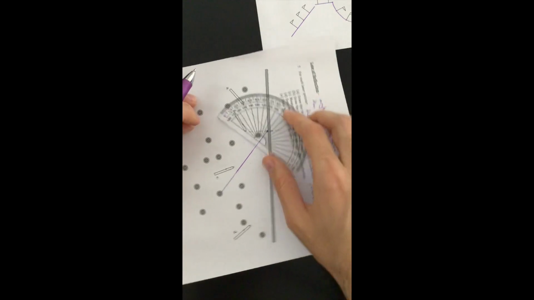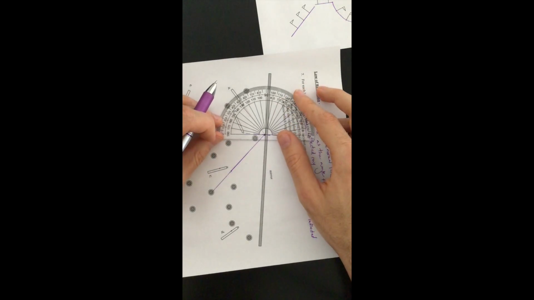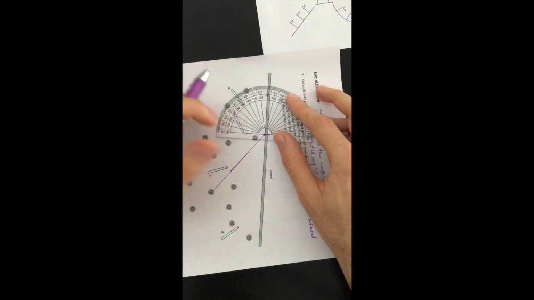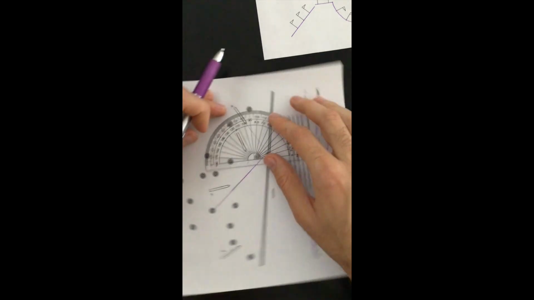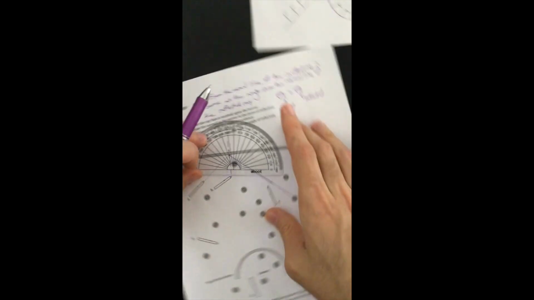Let's double check just to be safe. Using our normal line. Here's my normal line. Here's my incident ray along here. And that's going to be 10, 20, 30, 40, 50 degrees. Make sure my other line, that's the bow, is the same.